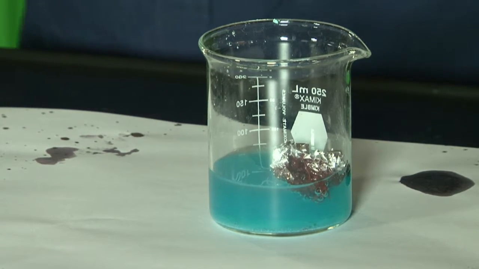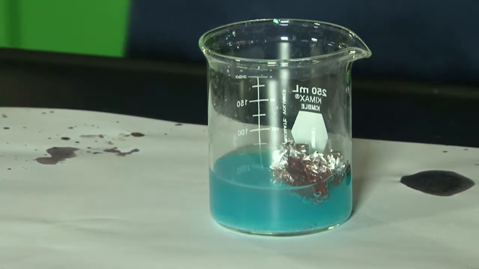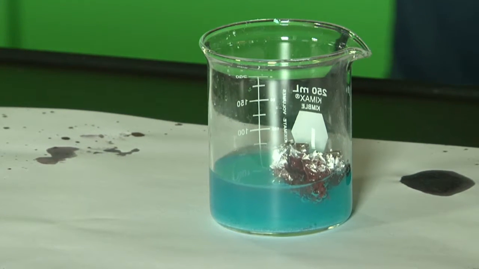So there you go. I didn't mix it super strong. Maybe we can do it again in a few days, mix it a little bit stronger. You can still see it bubbling away down at the bottom there, just showing you that the reaction's occurring.